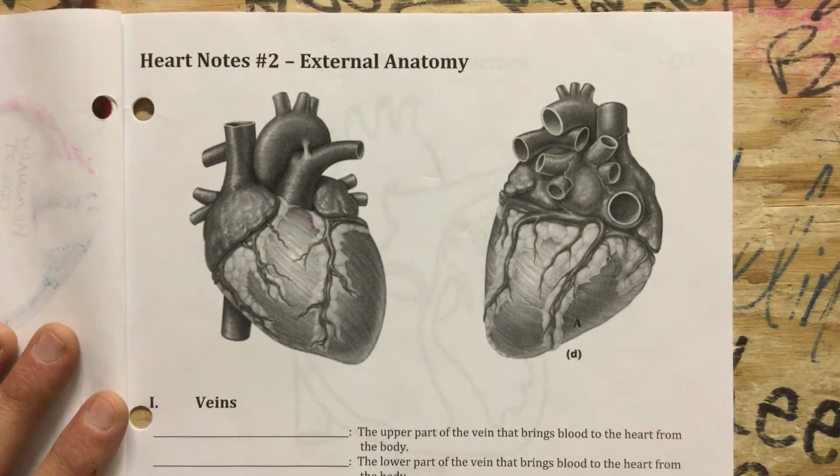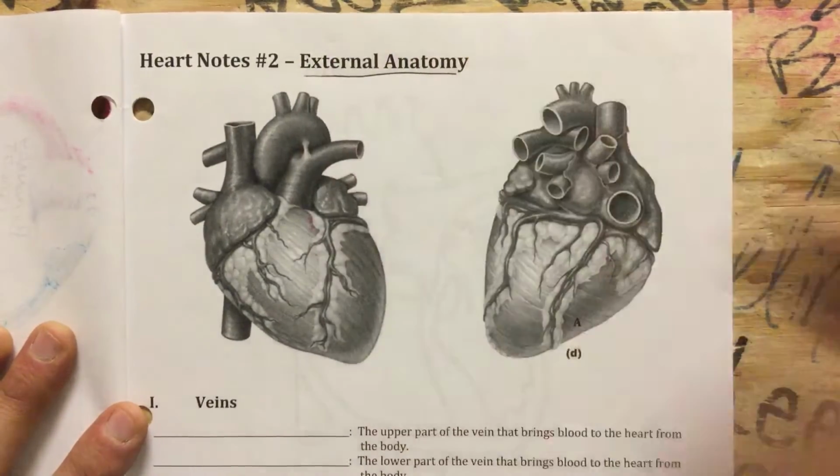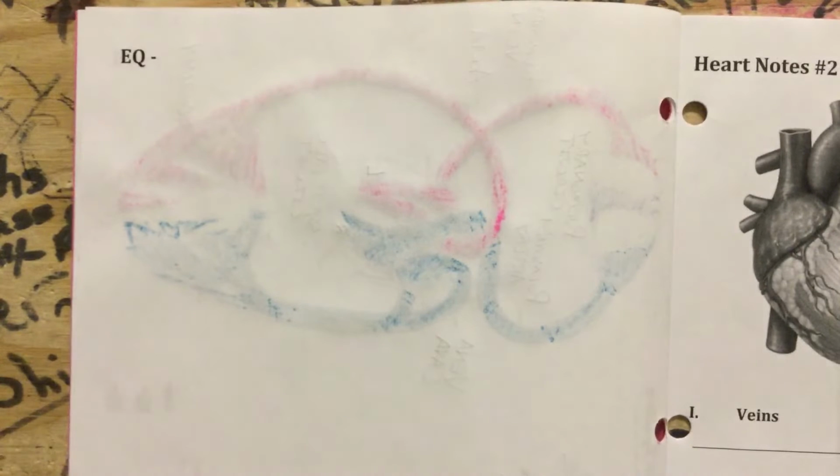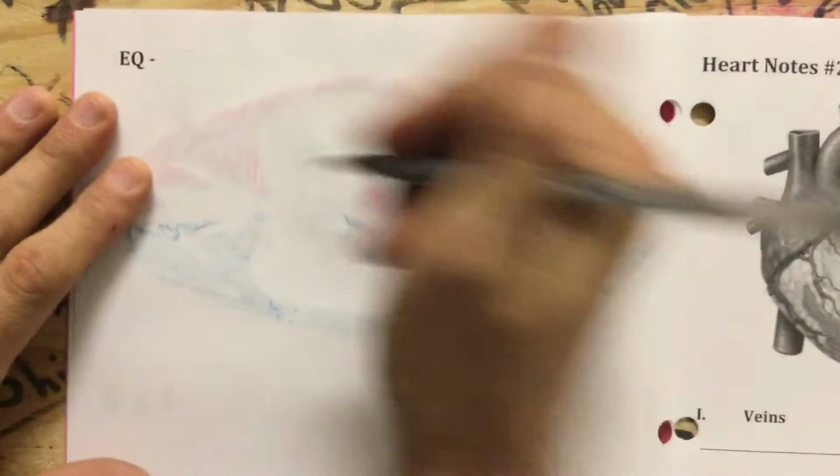All right, these are heart notes number 2 about the external anatomy of the heart. The essential question today is, what structures can be identified on the exterior of a heart?